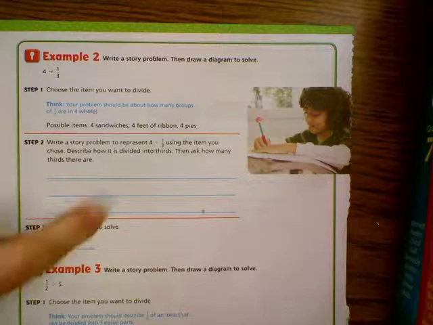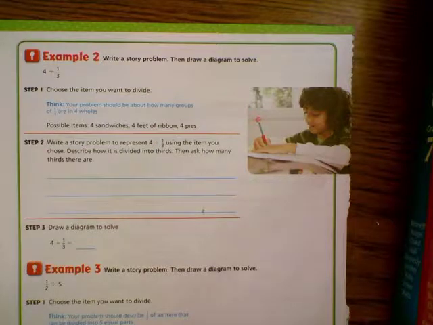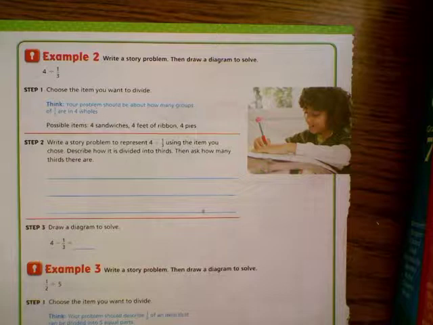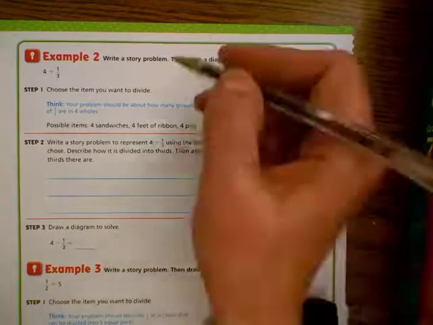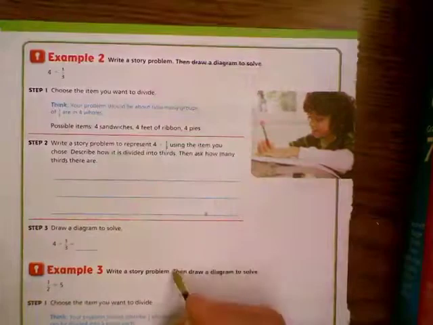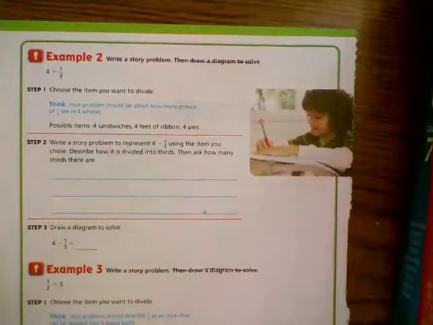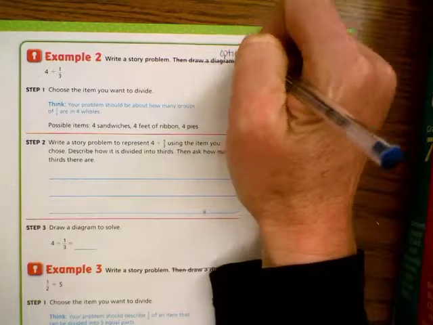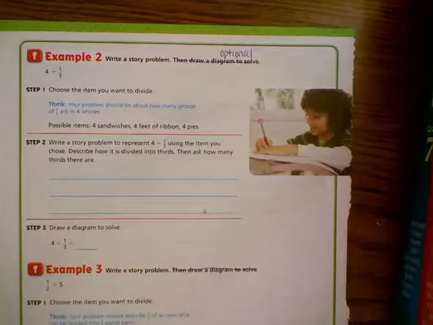It does say to then draw a diagram to solve, but on your homework, it is not in the directions to actually have to draw the diagram for this, you writing the story problems. So that's optional. If you want to, you can, but this part of the homework will be optional.